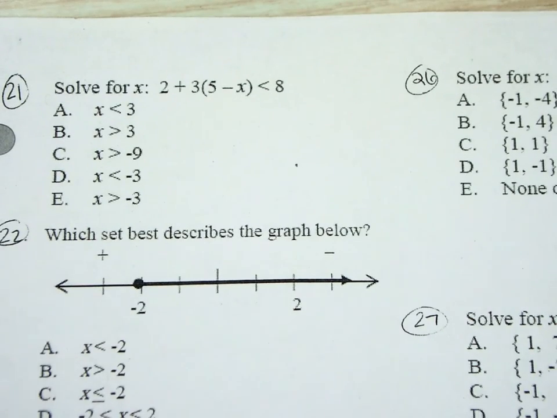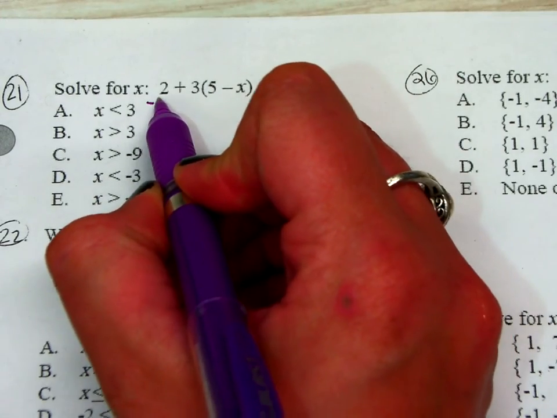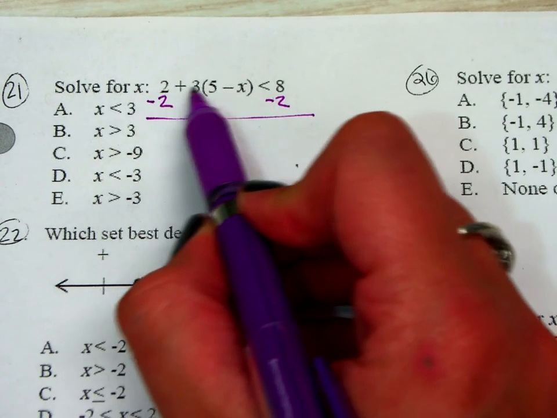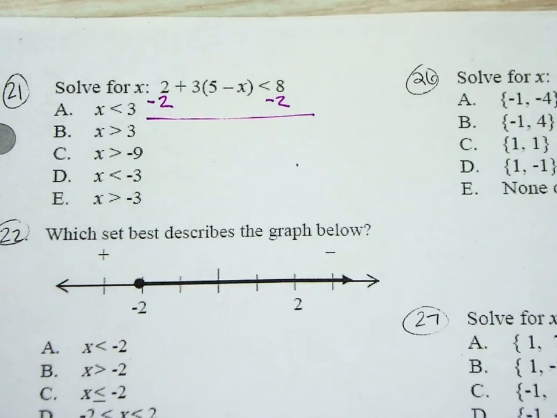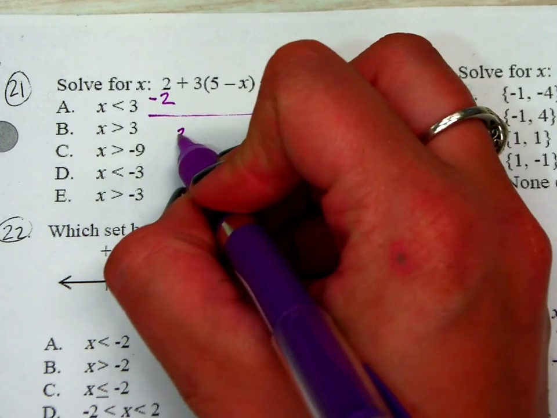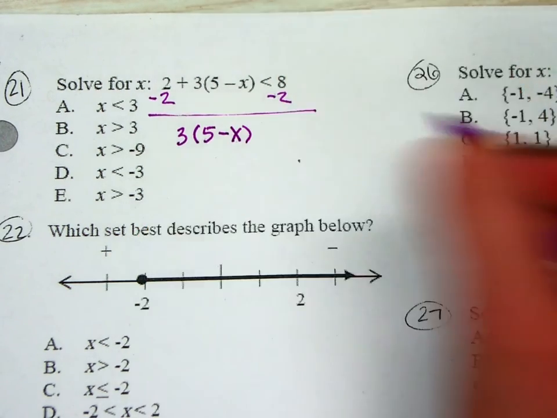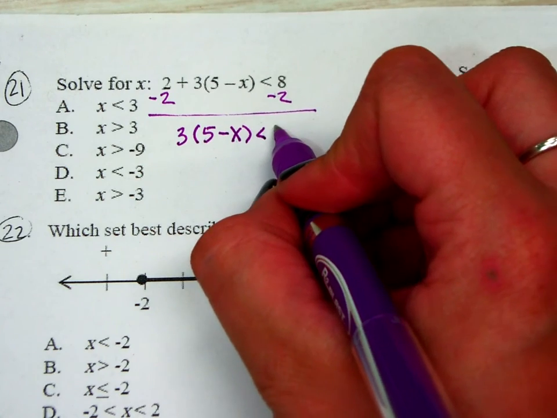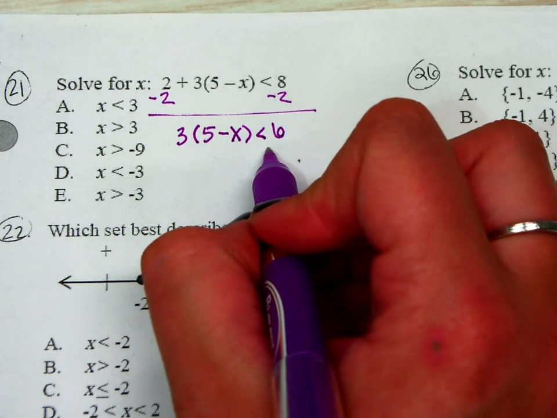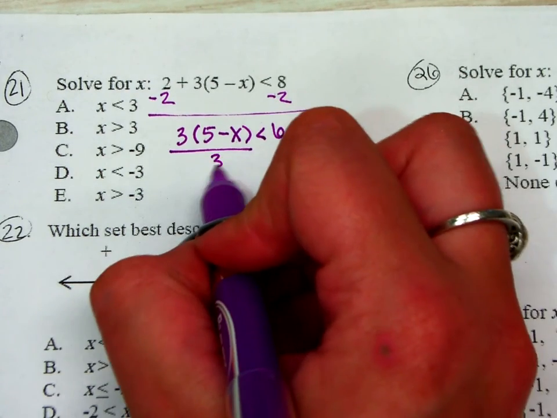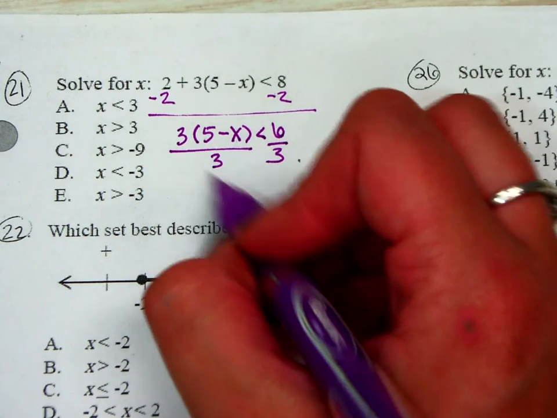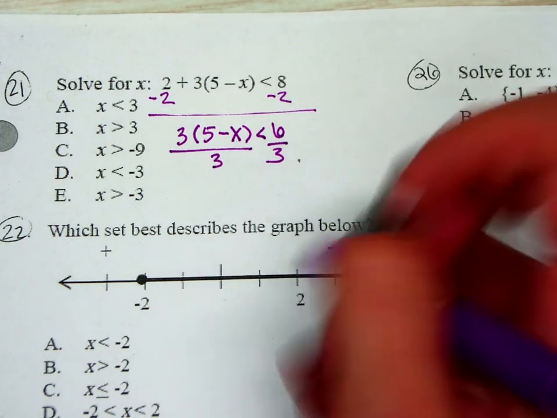21, solve for x. I'm going to go ahead and subtract 2. You cannot, and I repeat, you cannot do 2 plus 3. 3 is being multiplied over here. You cannot do 3 plus 2 and get 5 and distribute 5. That's not a good thing. So I'm going to have 3 parentheses 5 minus x, and then that's less than 6. Then honestly, you could distribute the 3, or you can now divide both sides by 3 because it's being multiplied. Save yourself some time. So I'm going to go ahead and do that.